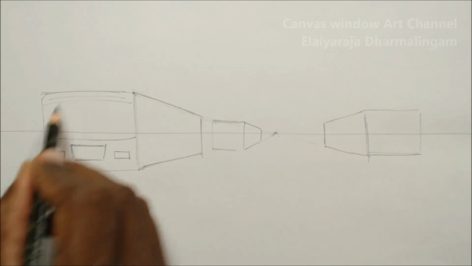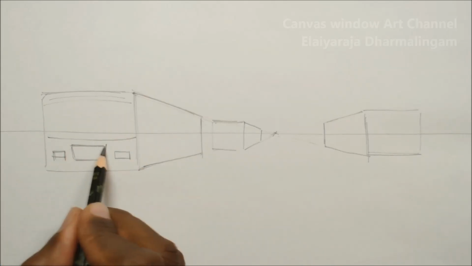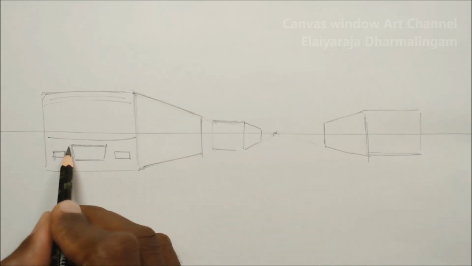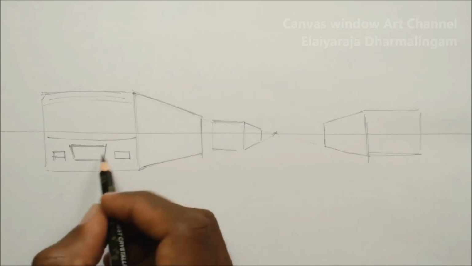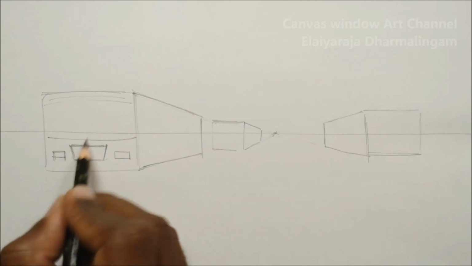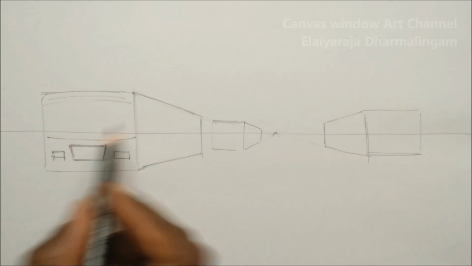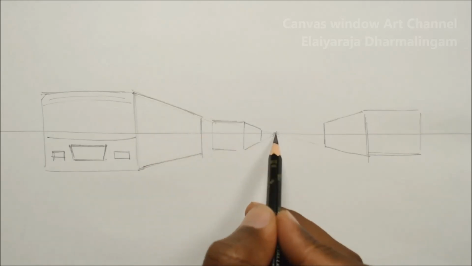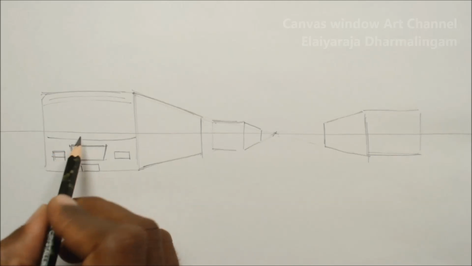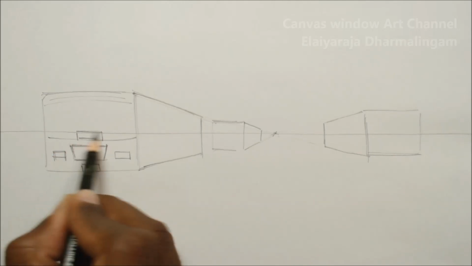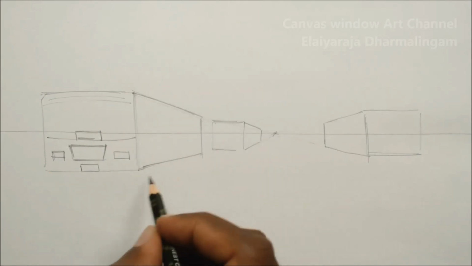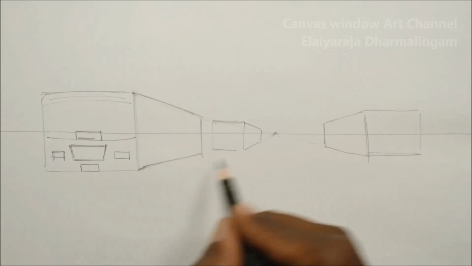In the front portion, the shapes will not vanish toward the vanishing point. That is an important rule in perspective. This portion will not vanish anywhere. Only the sides vanish towards the vanishing point. And add whatever detail you want. Very simple details.